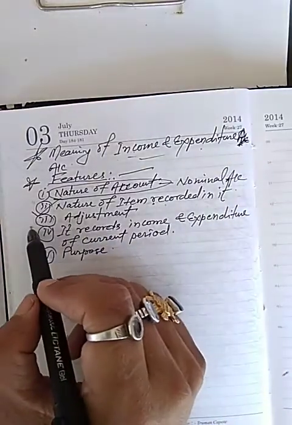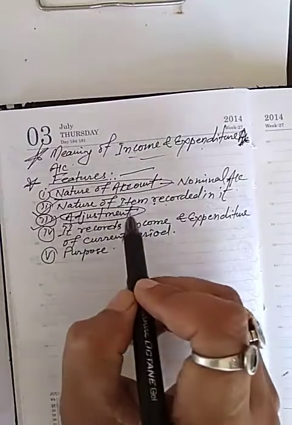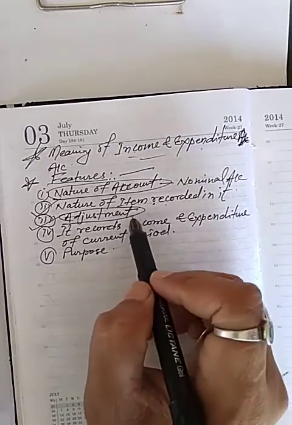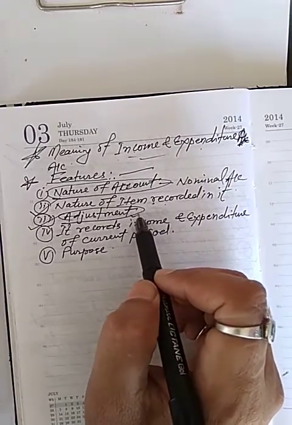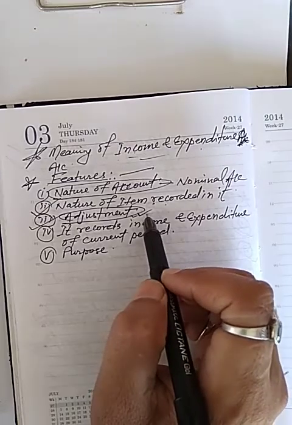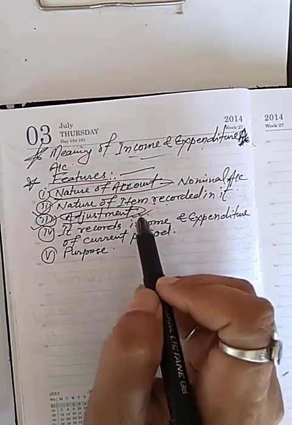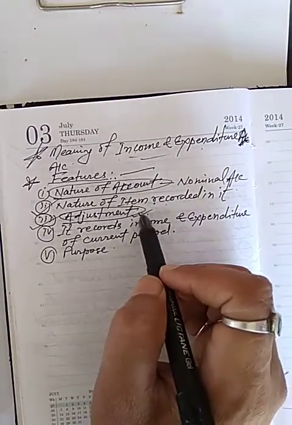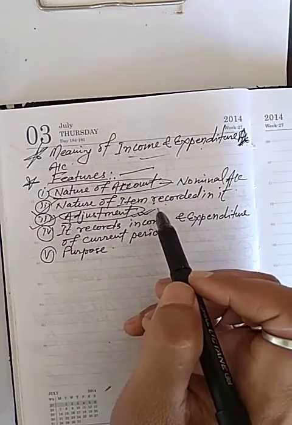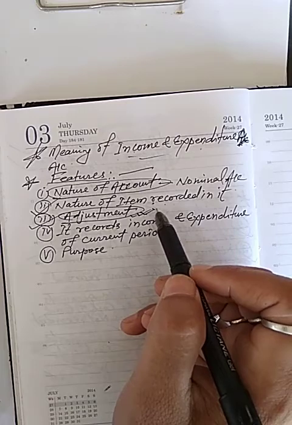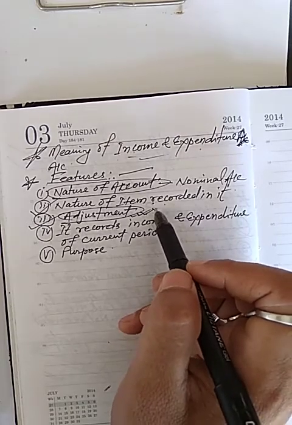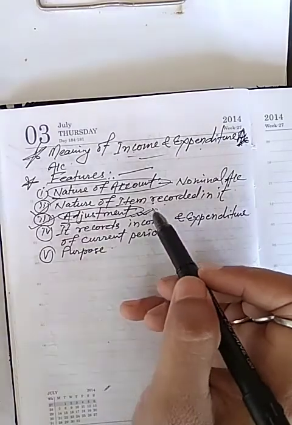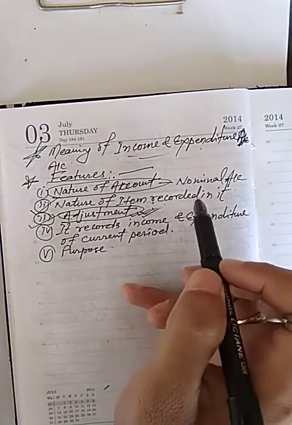Now, next point is adjustment. This account is prepared in the same manner in which a profit and loss account is prepared. As such, all adjustments relating to the current year, such as depreciation, outstanding expenses, prepaid expenses, accrued income, unearned income, etc., are taken into consideration while preparing income and expenditure account.